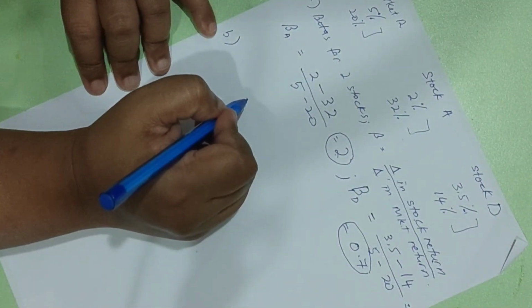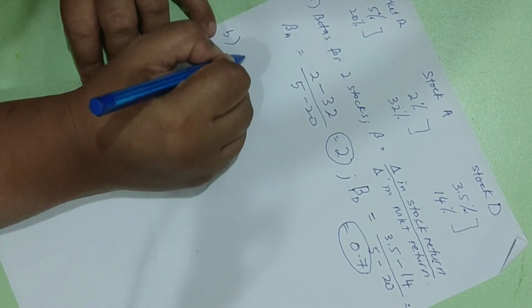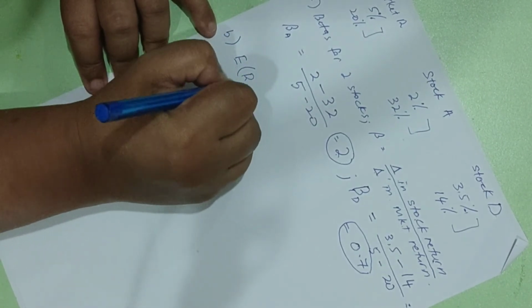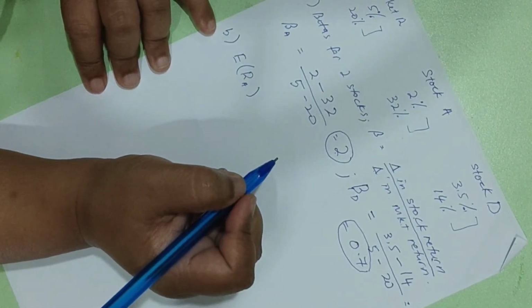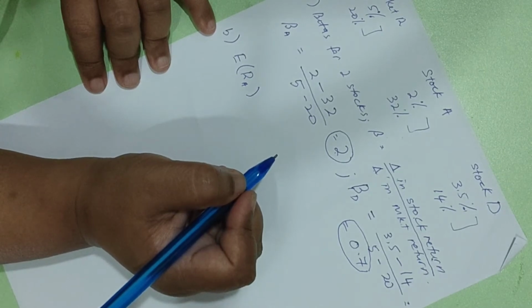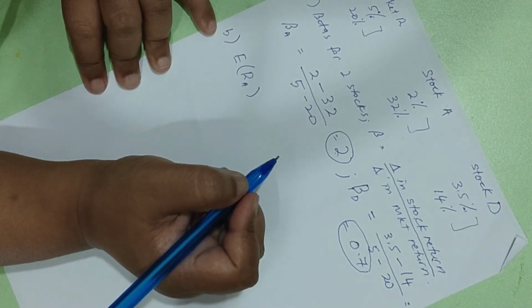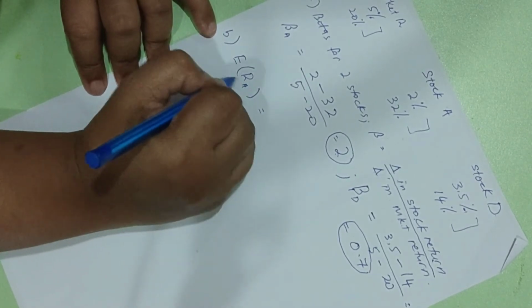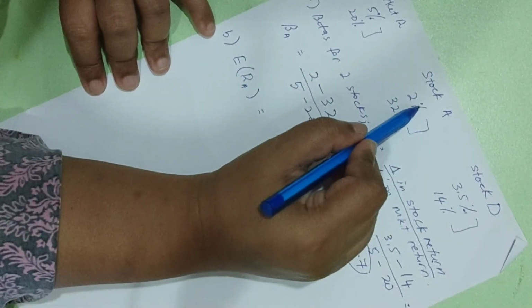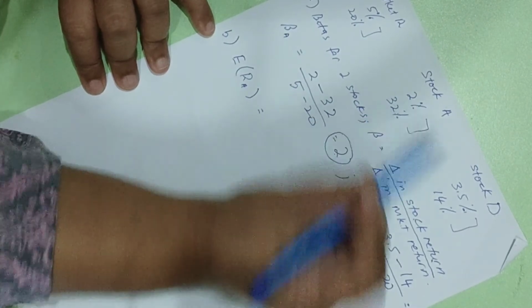For question B, it asks what is the expected return on each stock, if the market return is equally likely to be 5% or 20%. The main clue here is equally likely. So for expected return A, you are given two figures here.